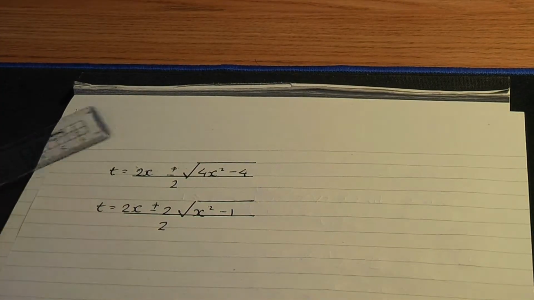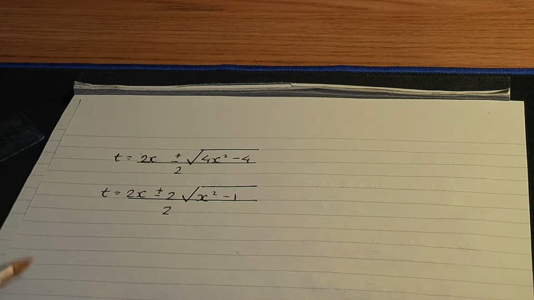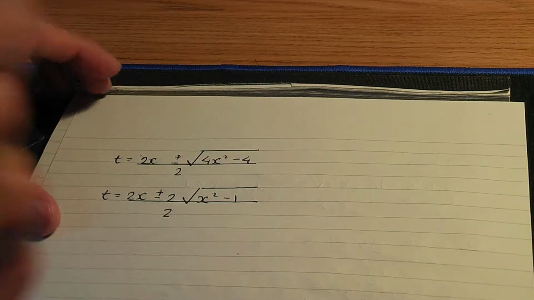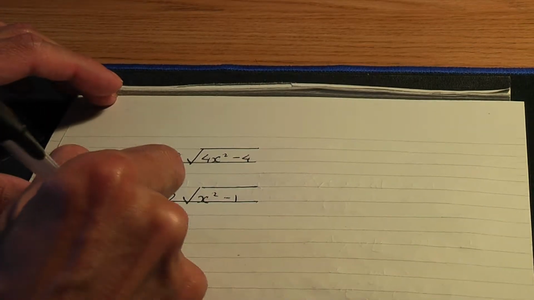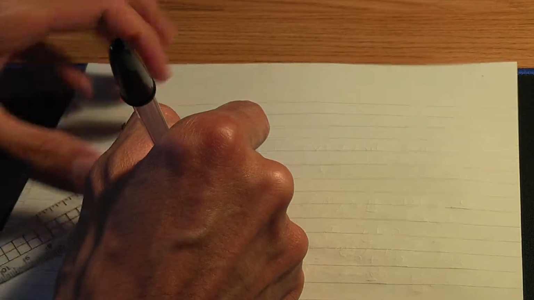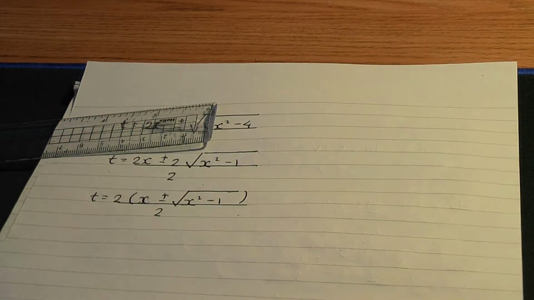Okay, and what I'm going to do from here on is, let me take a common factor of 2 from the numerator. So if I take out a common factor of 2 from the numerator, we're going to end up with x plus or minus square root x squared minus 1, everything divided by 2.